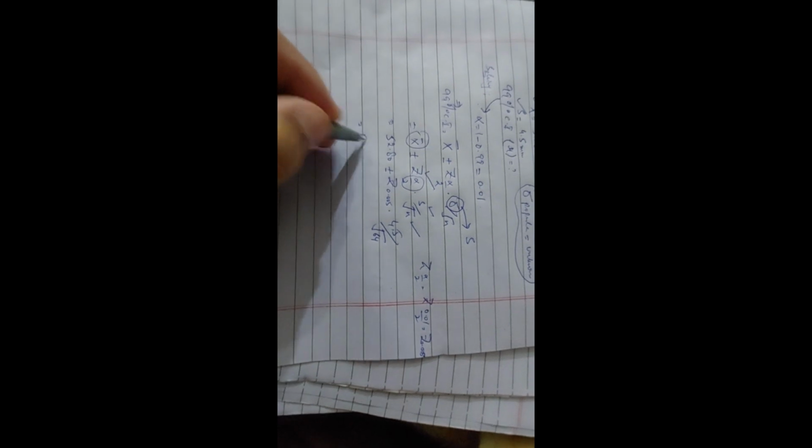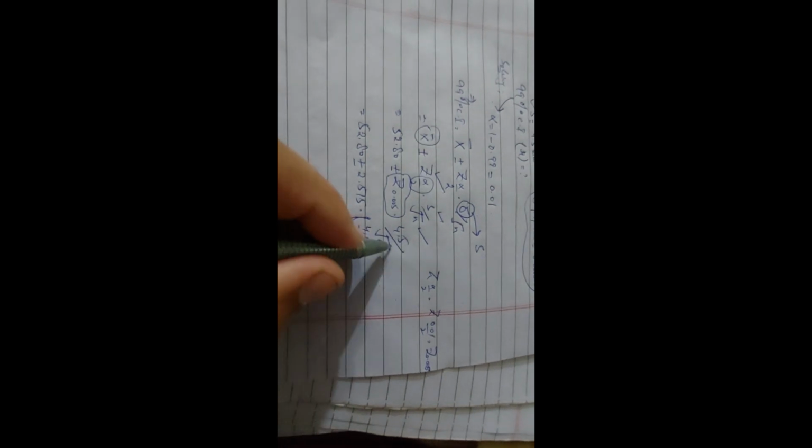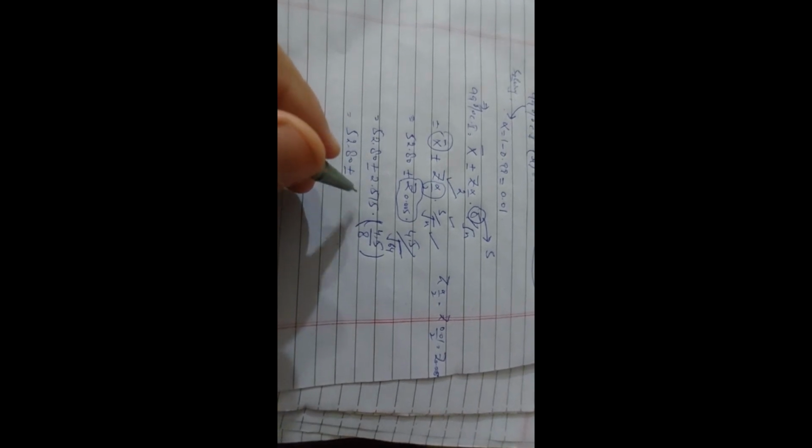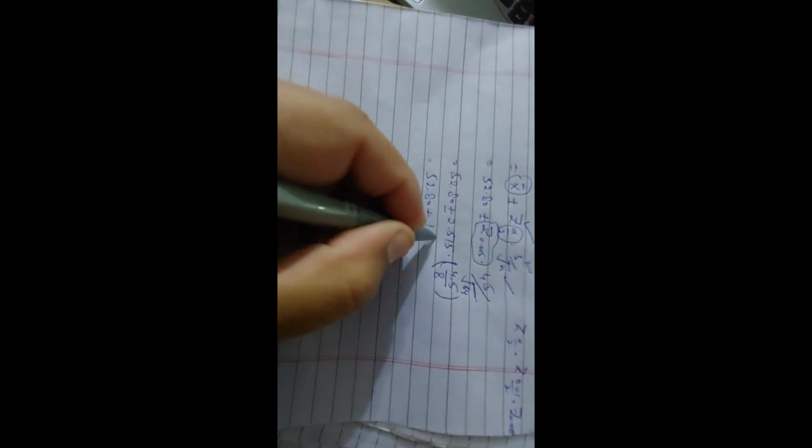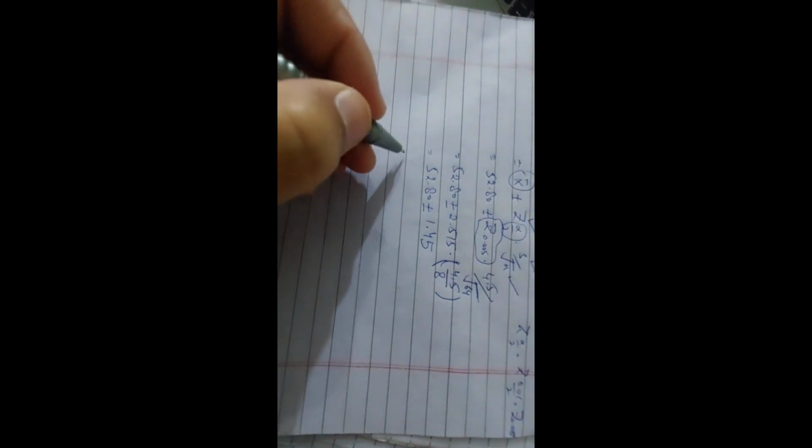Solving it, z of 0.005 gives us a value of 2.575, multiplied by 4.5 divided by under the root 64, where 8 squared is equal to 64. So solving this, we get 52.80 plus minus 1.45.